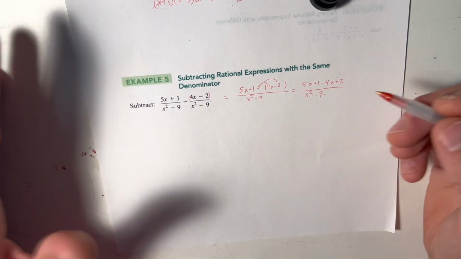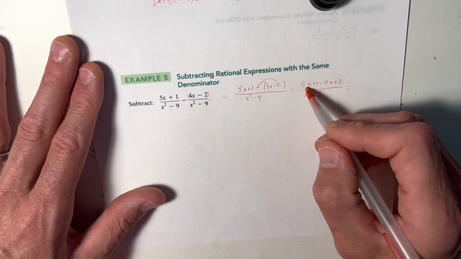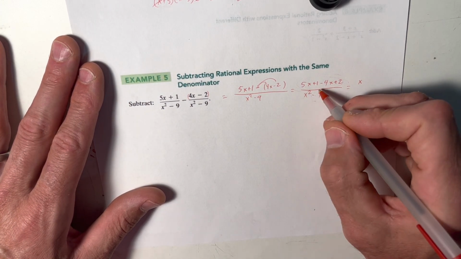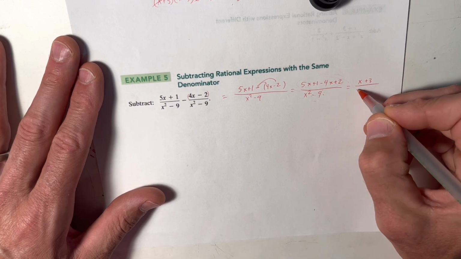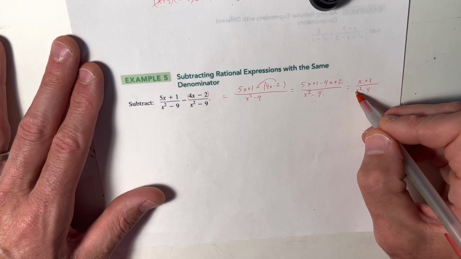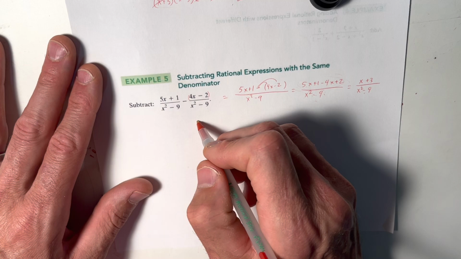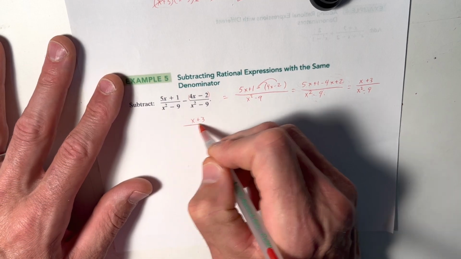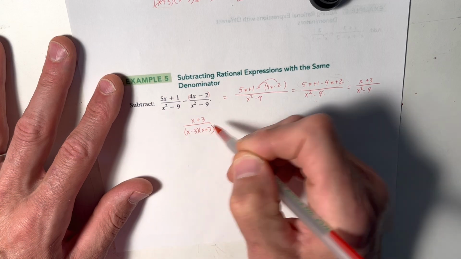I see it's a difference of perfect squares, and I know where it's going to go, but let's see what happens. So this is going to equal 5x minus 4x just gives me x, and then plus 1 and plus 2 gives me plus 3 over x squared minus 9. Now, x plus 3 is going to be one of these factors because I know this is going to be x plus 3 and x minus 3. So now I'm going to go ahead and factor that since it will simplify.